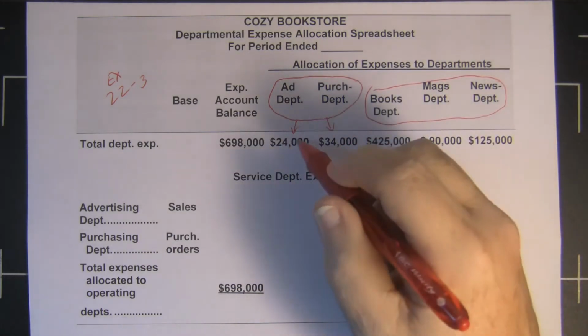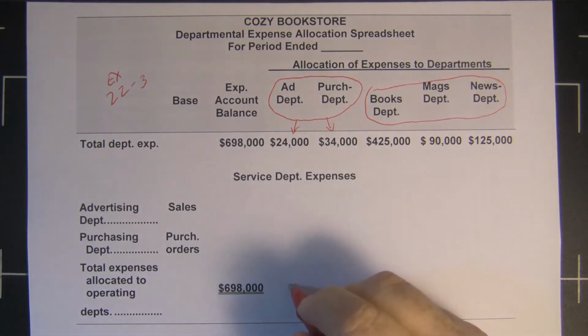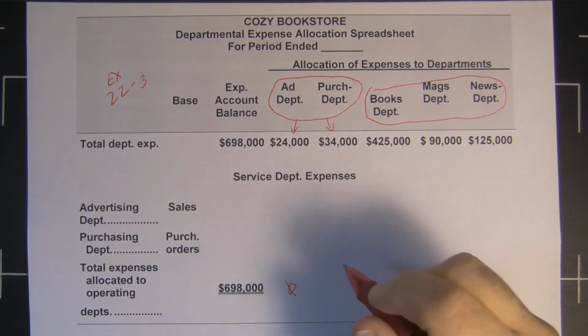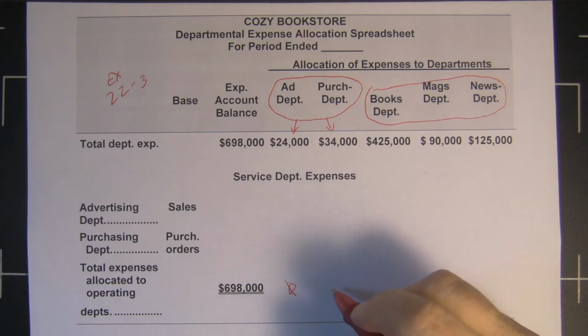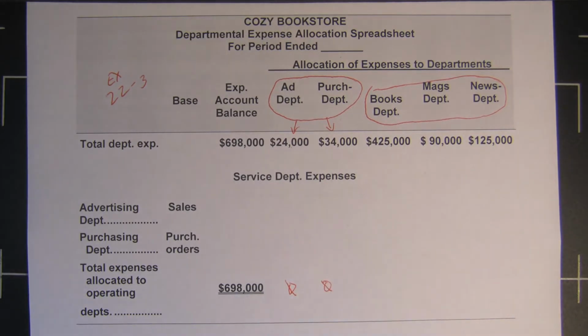So our goal is to get the total allocation to the ad department for advertising to 0, and the total allocation to the purchasing department for purchasing to 0. Now, if we're going to make those go to 0, we have to allocate those costs to the functional departments, the revenue departments, in some fashion. Well, you could add them together, divide by 3, and give a third, a third, and a third.